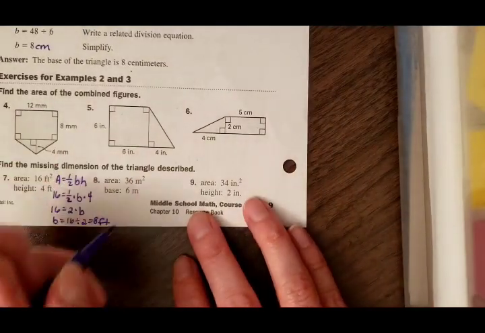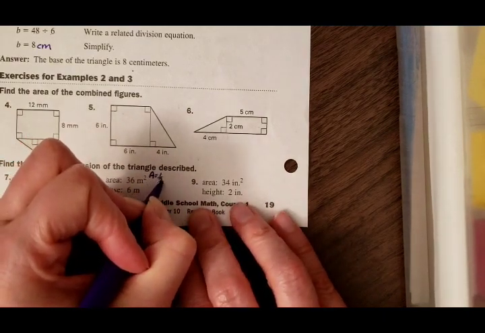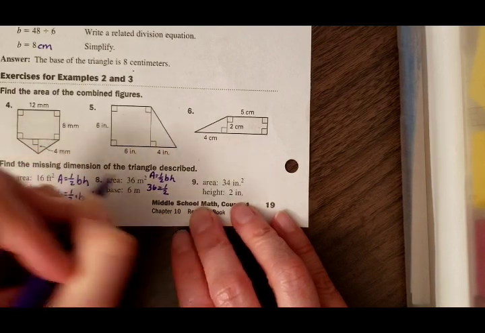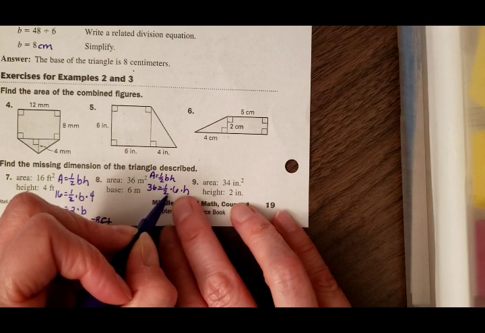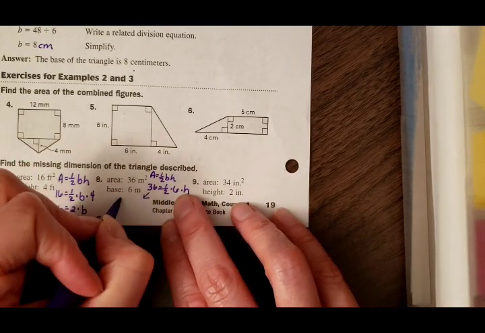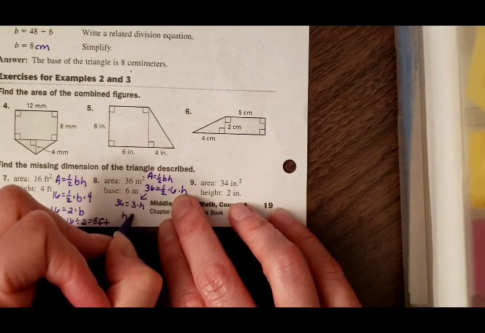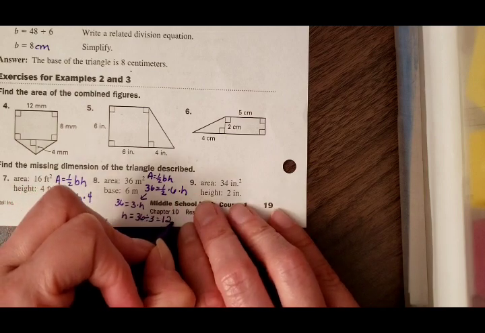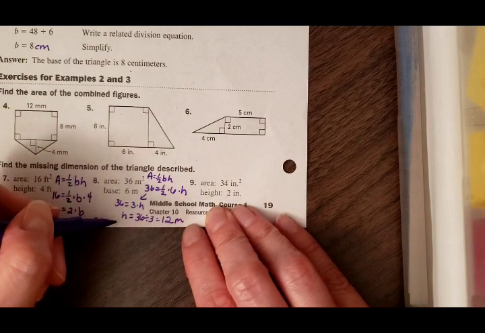Let's take a look now at number 8. So we have area equals 1/2 base times height. My area is 36. Half is always there. My base is 6, and I don't know my height. Well, what's half of 6? We've got to simplify that. That's 3. So I'm going to draw an arrow. 36 equals 3 times h. H is equal to 36 divided by 3, which is 12. 12 meters is the length of our height.